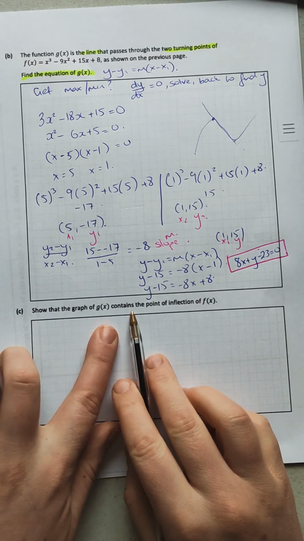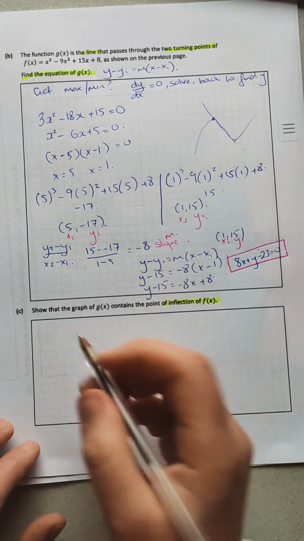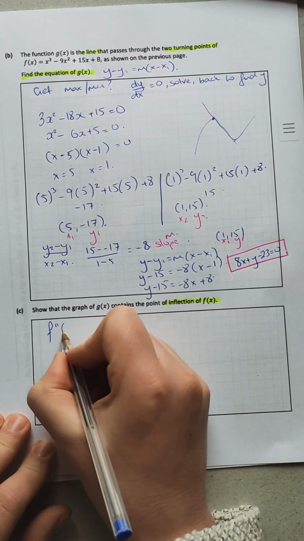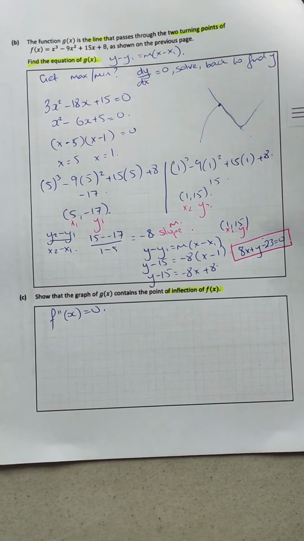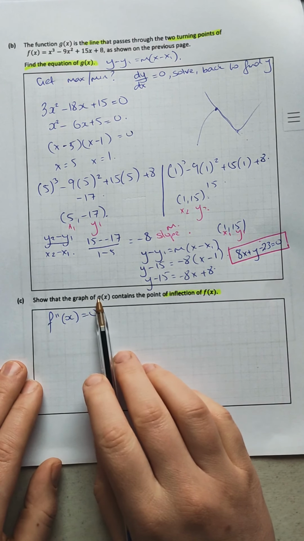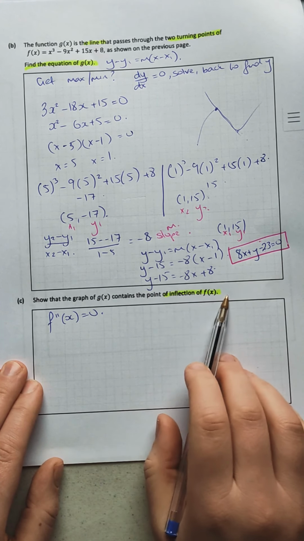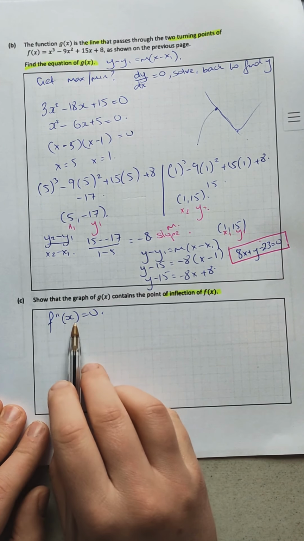Show that the graph contains a point of inflection. At a point of inflection, f double dash of x is equal to 0. Okay, and you get marks for writing that down. So that just has to be learnt. So show that the graph of g of x contains the point of inflection. Let's find the point of inflection first. So we need to get the second derivative.